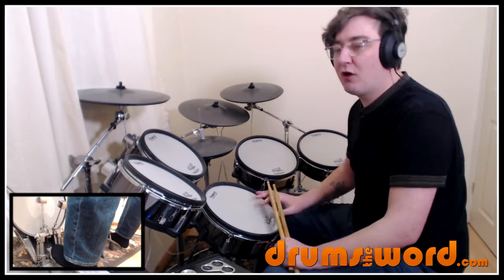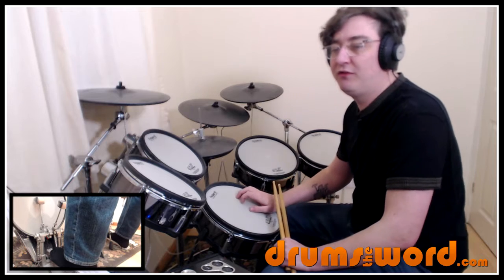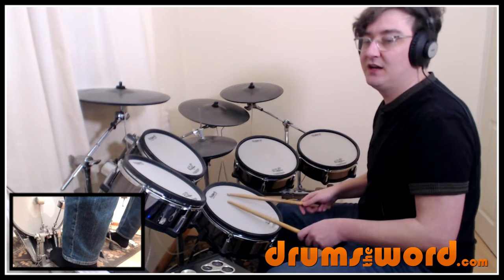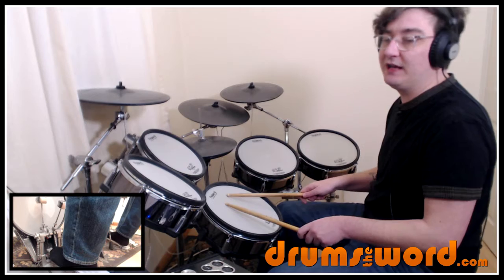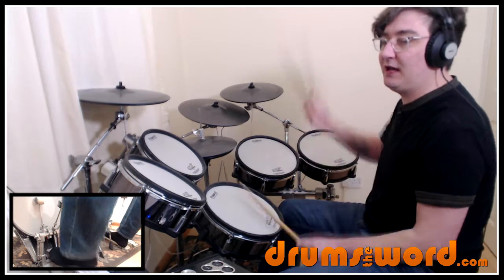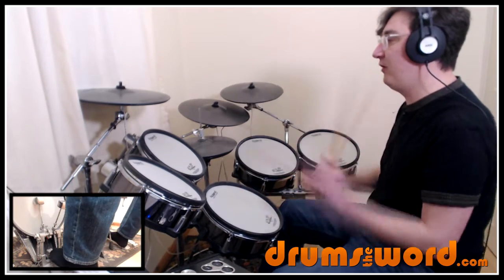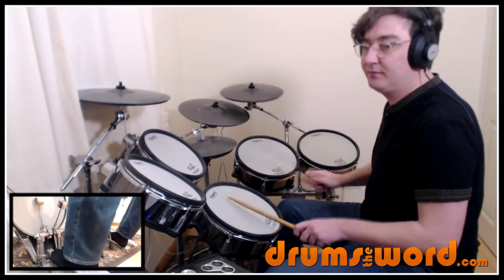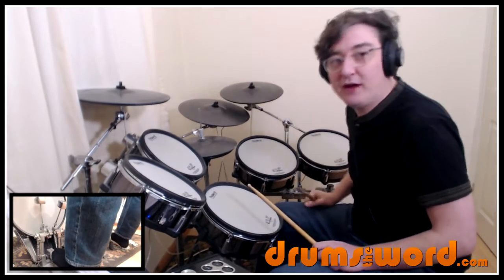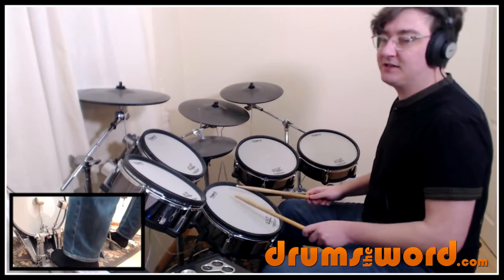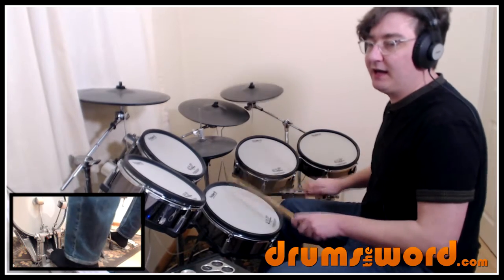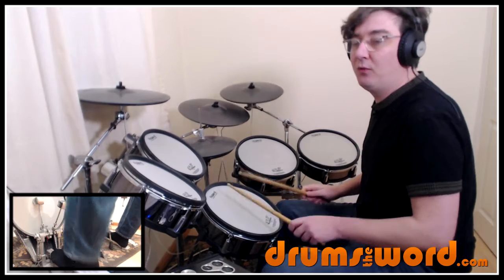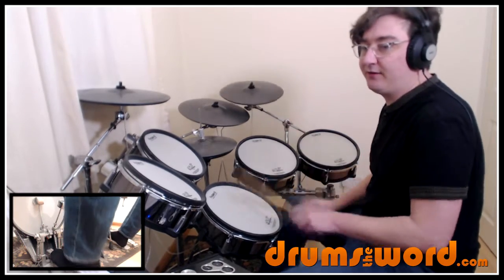We're basically going to roll into those two stabs on 2 and 4 with two ghosted 16th notes, starting on the and of 1 and the and of 3. 1 and 2 E and 3 and 4 E and. Now of course you could double stroke those up. That might be what he's playing. I've written it simply as 1 and 2 and 3 and 4 and, but you could play 1 and 2 and 3 and 4 and.